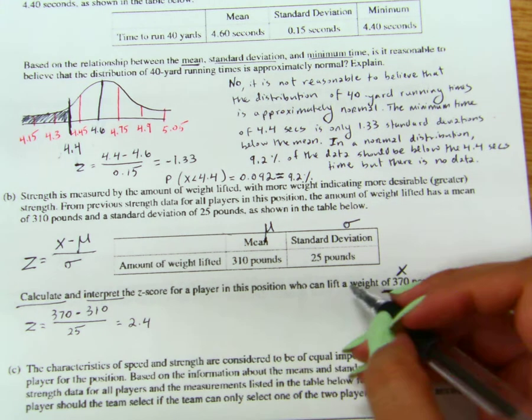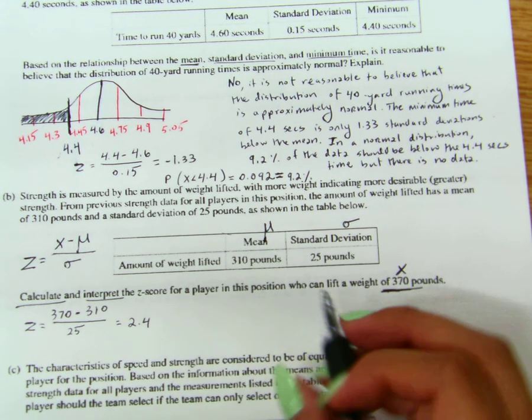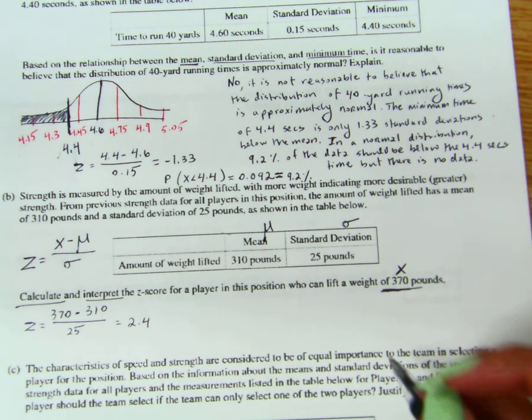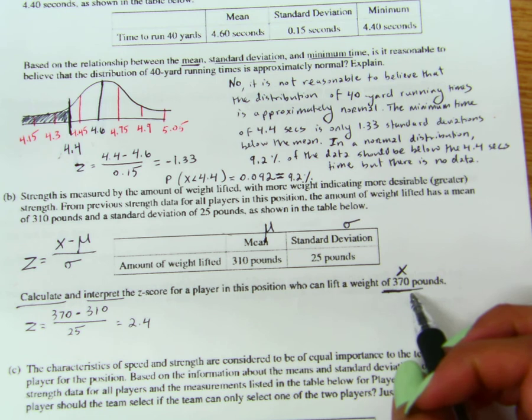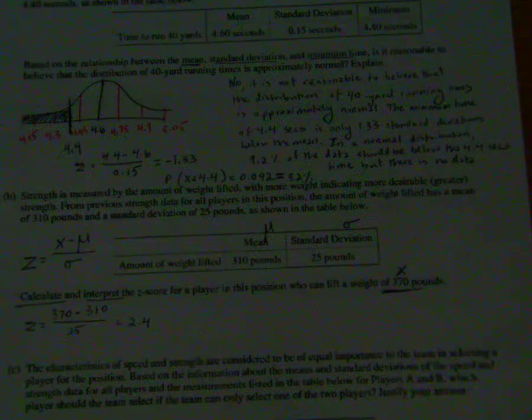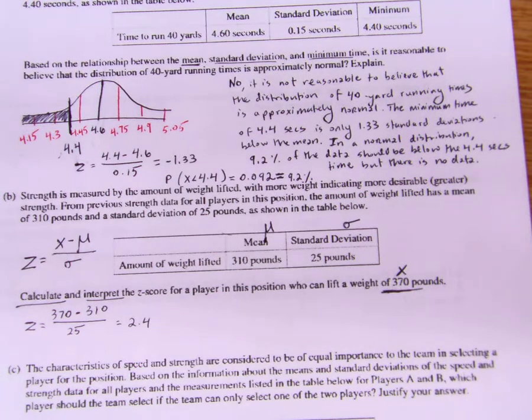Now we have to interpret. Okay, so what is happening is this particular player, right, can lift a weight that is 2.4 standard deviations above the mean for all the previous players in this particular position. Okay, so let's go ahead and write that down.